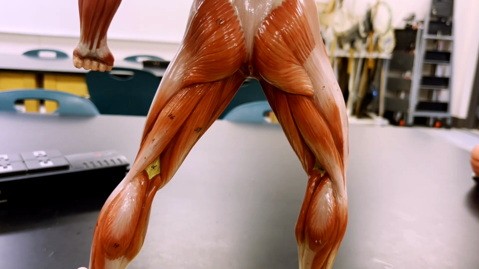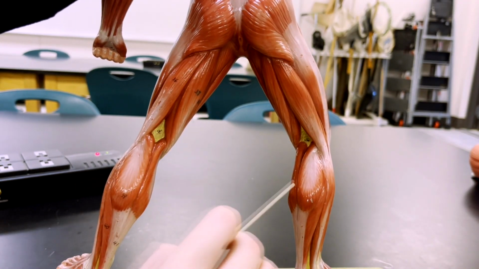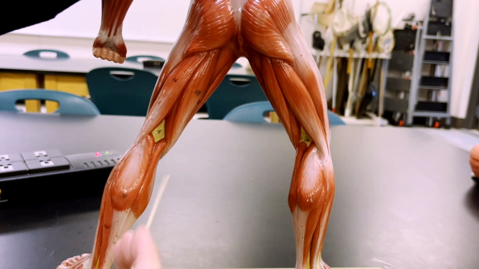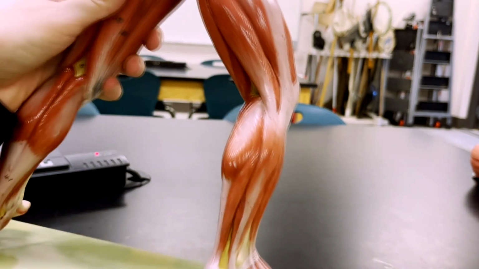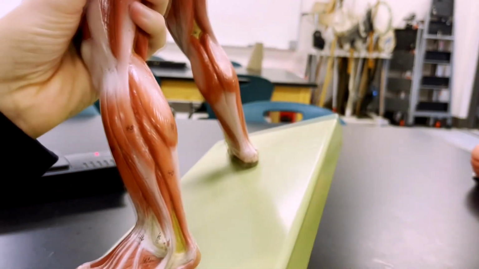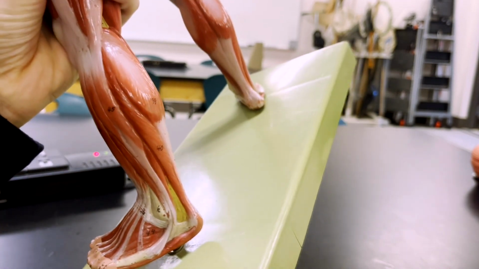All right, moving on from there, we can see our gastrocnemius, which is going to be our calf muscles right here. We know our gastrocnemius lateral head and our gastrocnemius medial head, because it's toward the midline of the body. Moving on from there, we can see our soleus. We'd have to kind of pick it up a little bit. This is going to be our soleus. Again, it's directly under that gastrocnemius, so we have to kind of peek to the side to see our soleus.